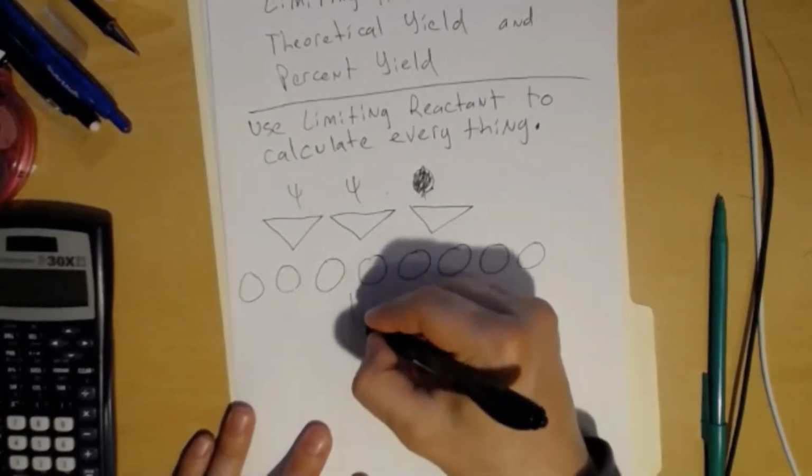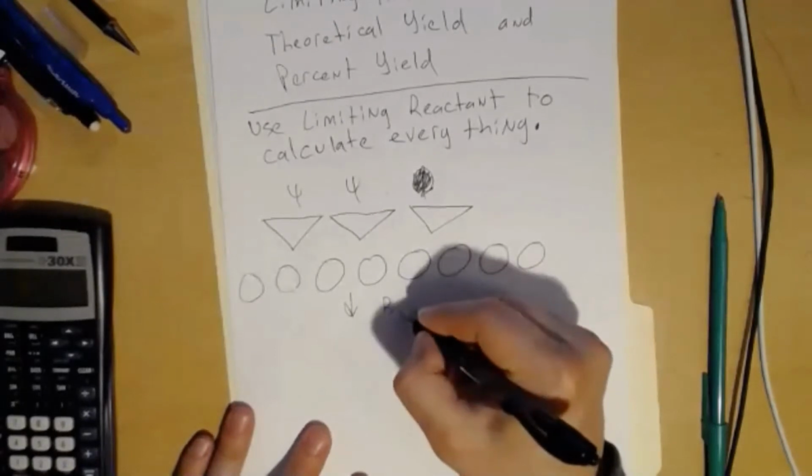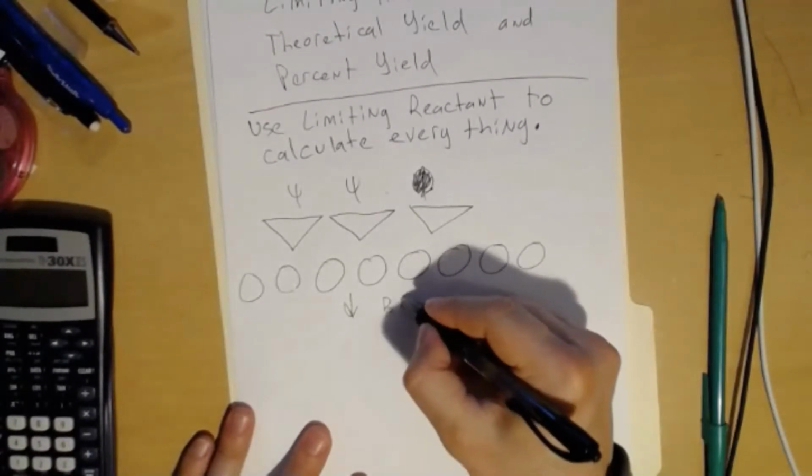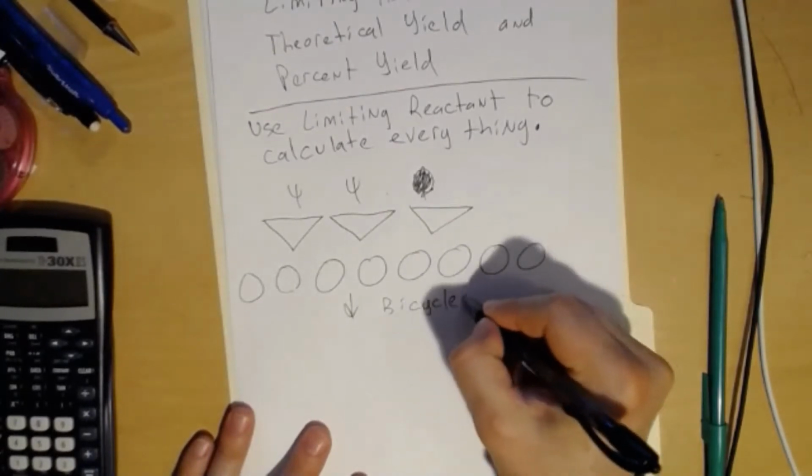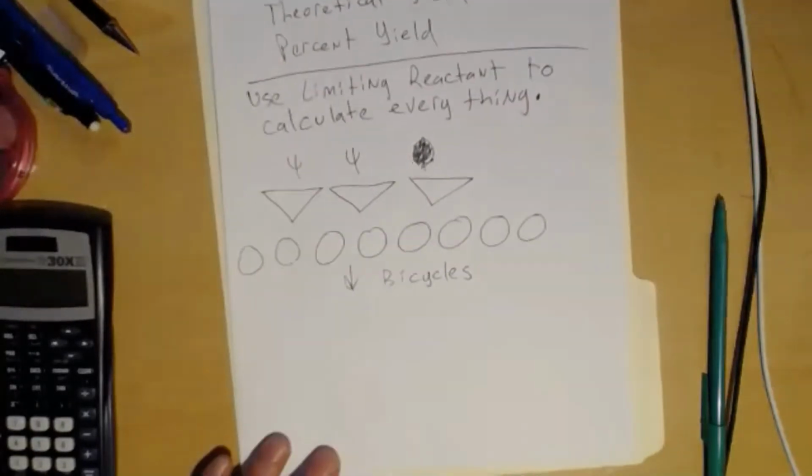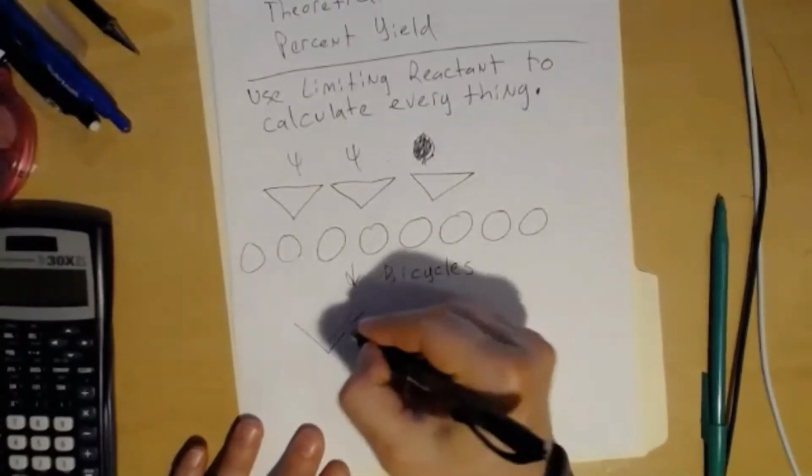Okay, how many bicycles can I make? 2. Yeah. So if I'm making bicycles, these are the worst bicycles you've ever seen.